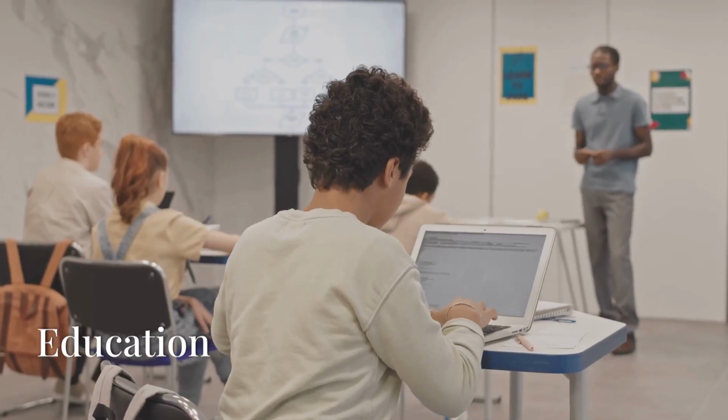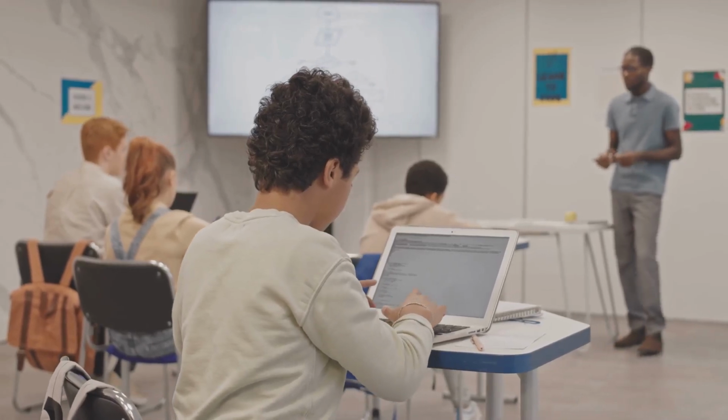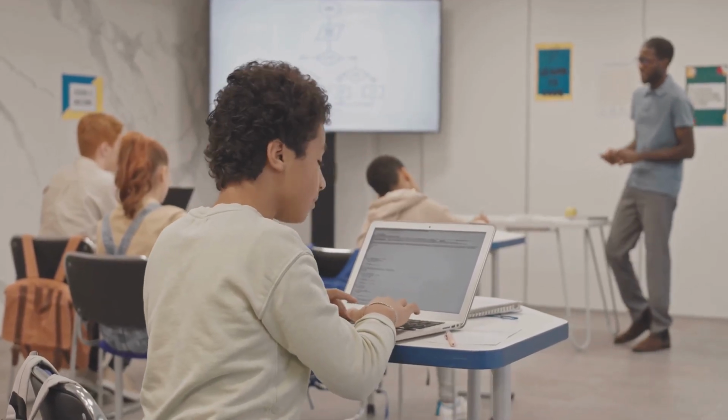SLMs can be used in educational tools to provide personalized learning experiences, generate content for different learning levels, and assist in grading assignments. They can also help in language learning by providing real-time feedback and practice exercises.